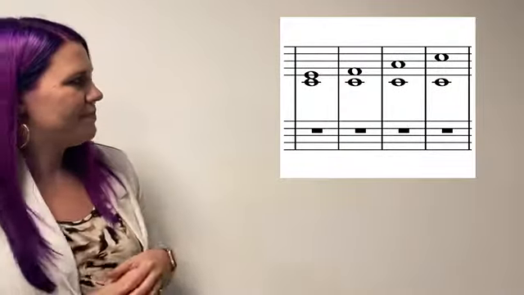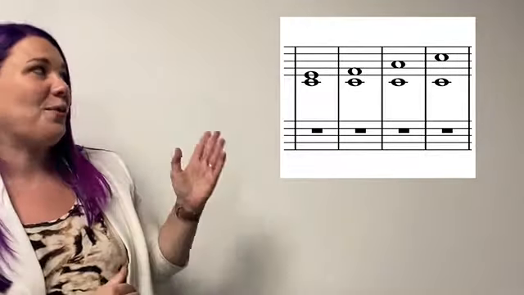Now, what happens if you see something that looks like this? And you will see things that look like this, particularly if you're involved in any kind of group singing.